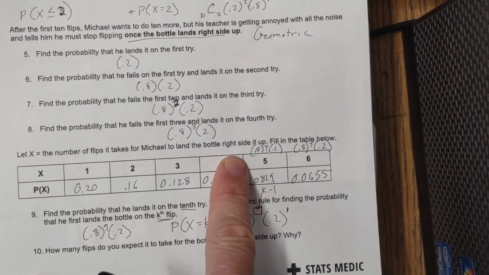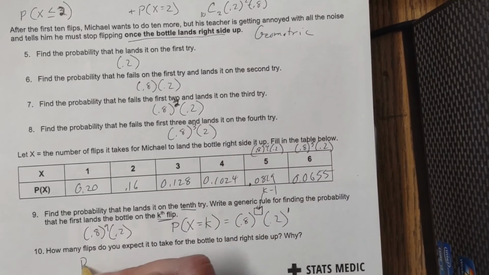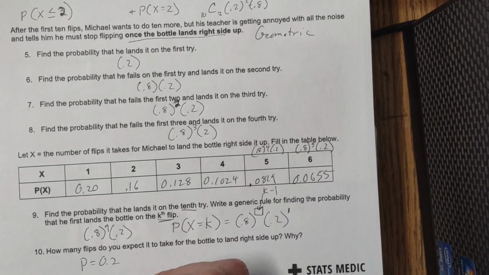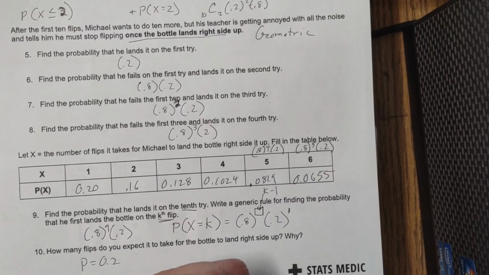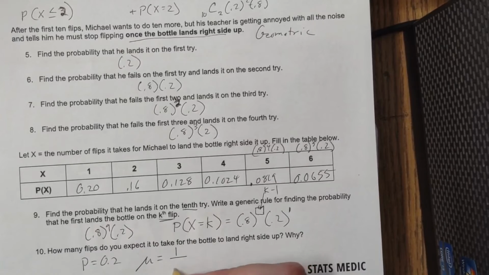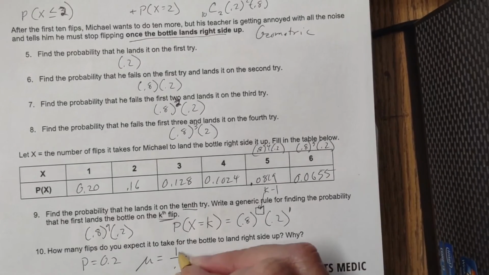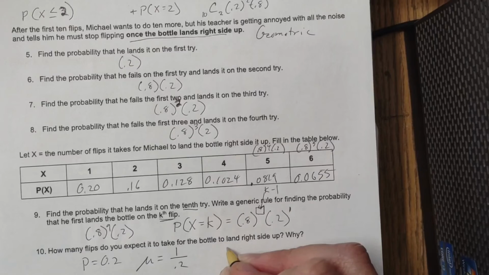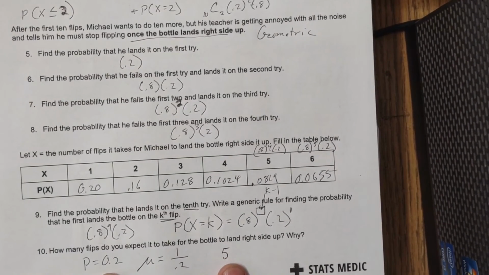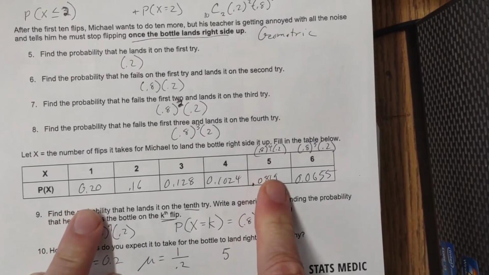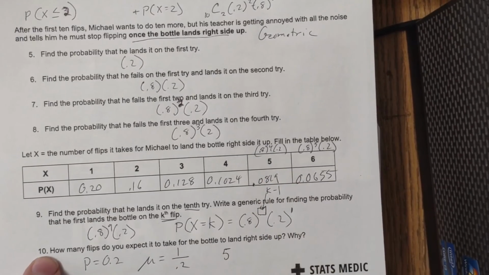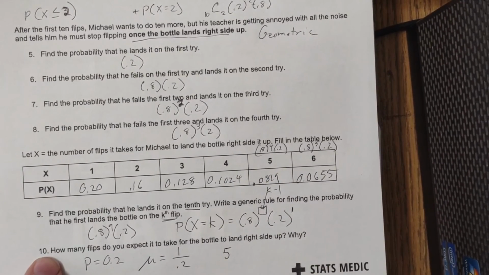But the shortcut for doing this is, whatever the probability is, in this case 0.2, if we take that and invert it, the mean is equal to 1 over 0.2, or 1 divided by 0.2 is 5, which kind of makes sense. If there's a 20% chance of making it, I would expect that if I did this 5 times, I would probably get at least 1. So that's where the 5 comes from.